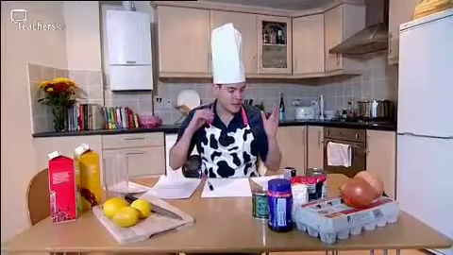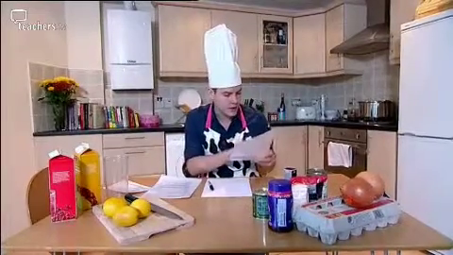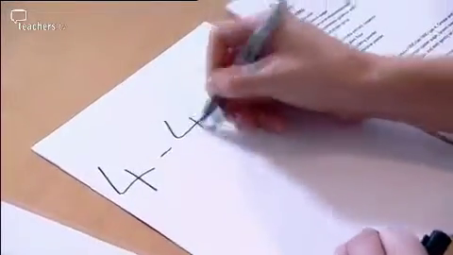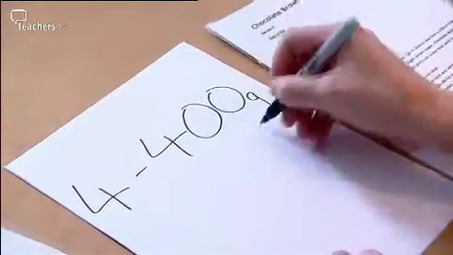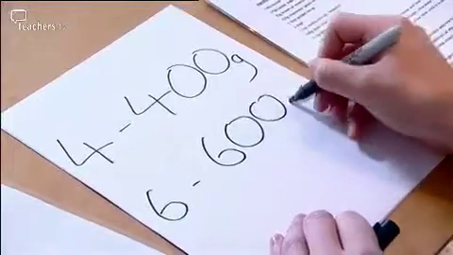I can do this. So the menu is for 4 people and I'm cooking for 6. So with the chili con carne, 400 grams of canned chopped tomato. So for 4 people, that's 400 grams. Okay, so for 6, it's 600 grams. Easy. Let's have a look.